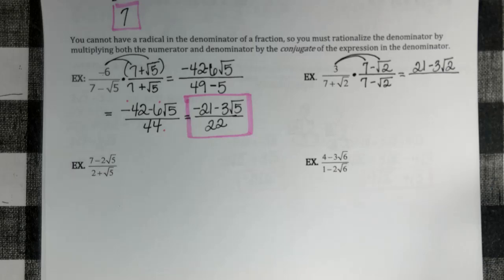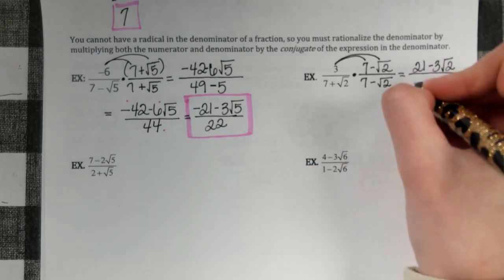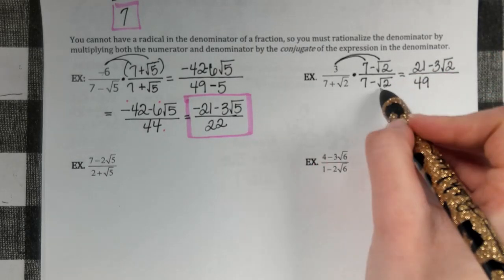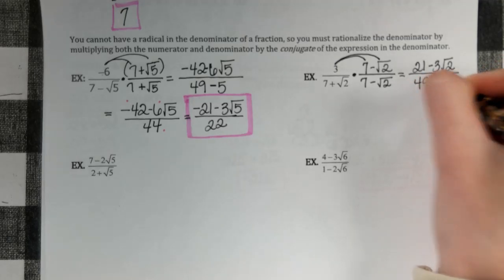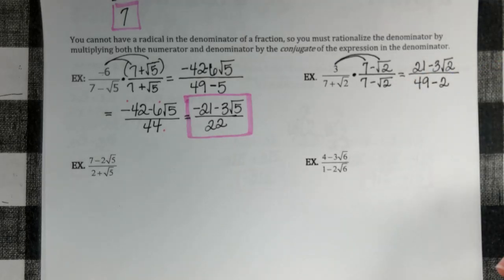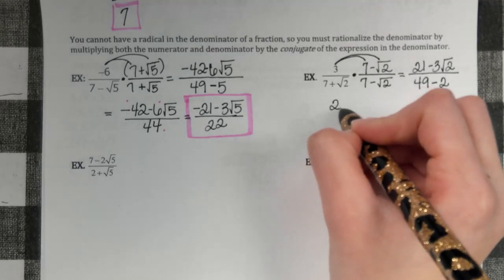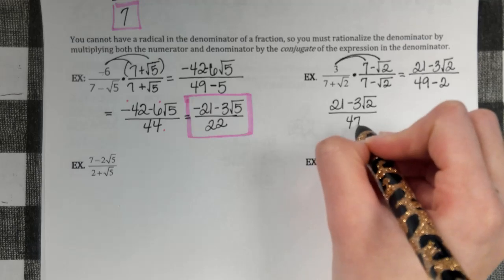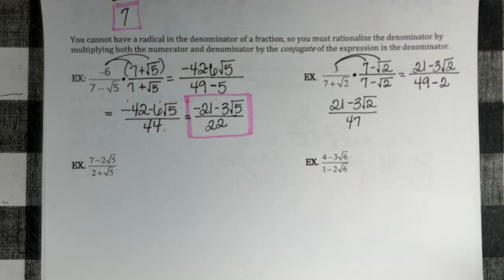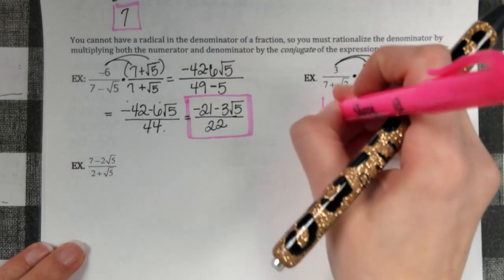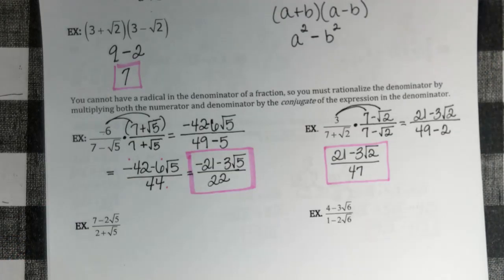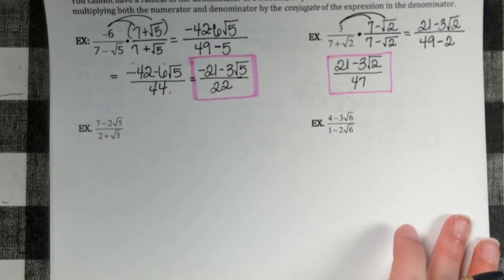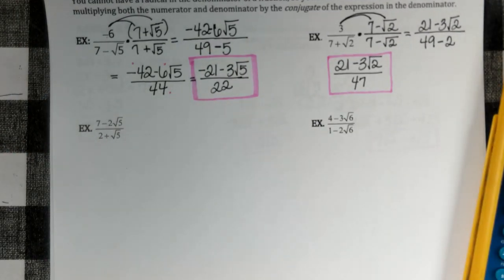And then my denominator, I take my first term and square it, which is 49. And then my second term and square it would be minus 2. So that's 21 minus 3 square root of 2 over 47. Can I do anything further with that? No, I cannot. But this is easy. Okay. I want you to try to do the next one.